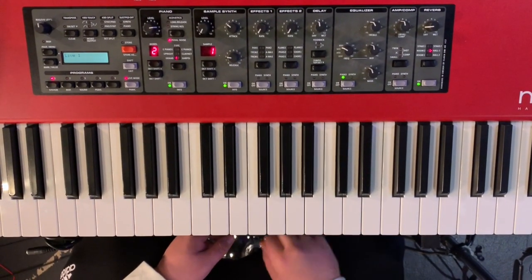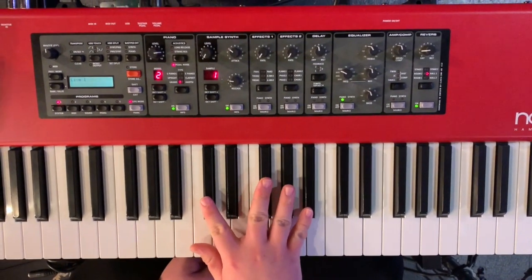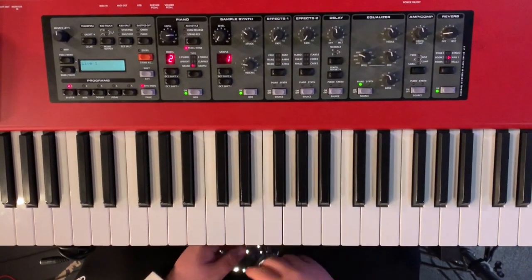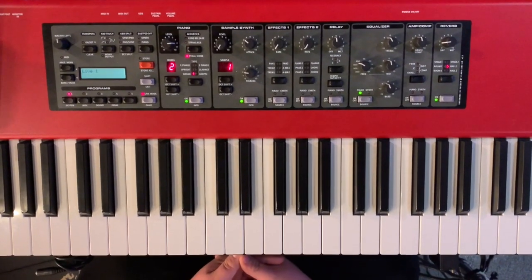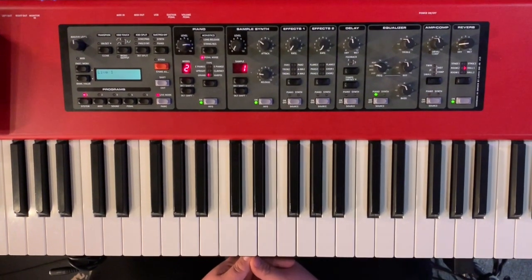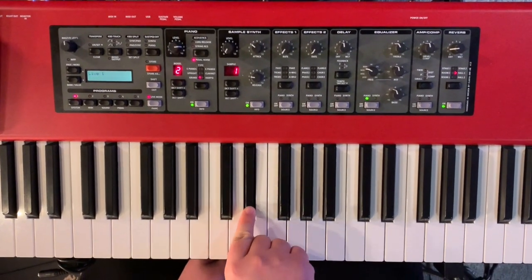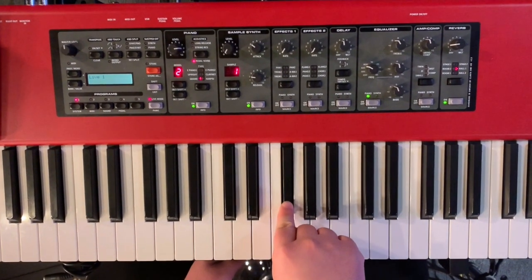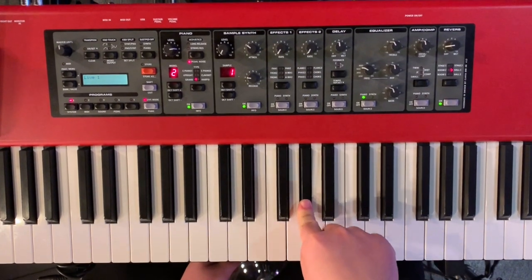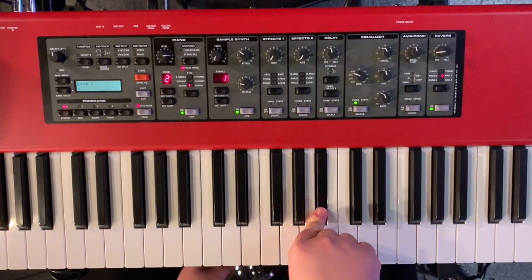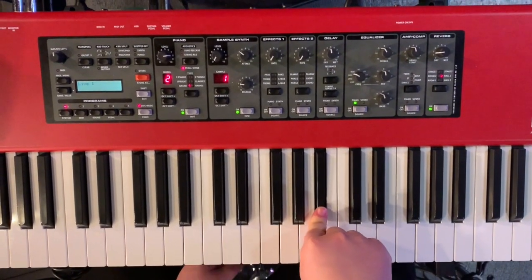Each of the black keys has enharmonic tones. It's the exact same note, it's just named differently. So please practice just being able to name this is C sharp and D flat, this is D sharp and E flat, this is F sharp and G flat, G sharp and A flat, A sharp and B flat. Practice that as part of your challenge this week as well.